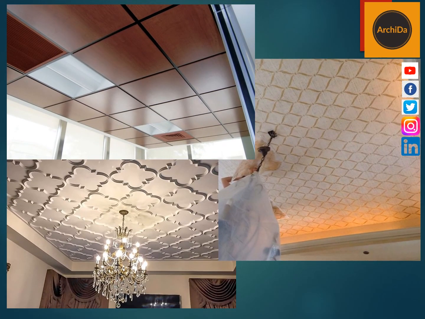Now, these are several variations of acoustical tile finish, meaning to say you just don't have to come up with that boring looking all white tile finish. You can also come up with several tile finishes that is acoustical in nature.